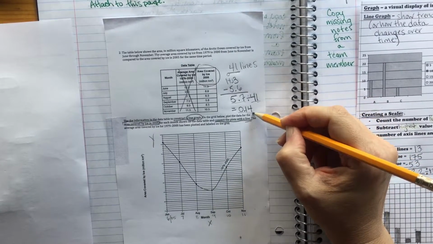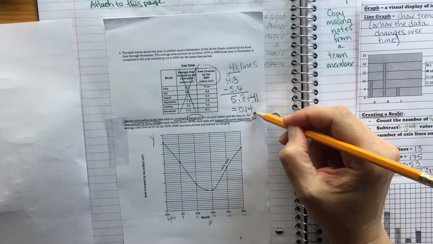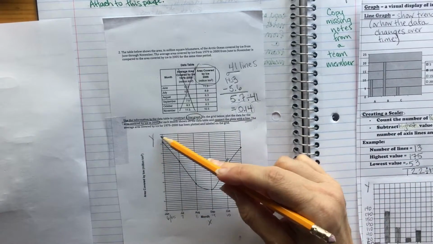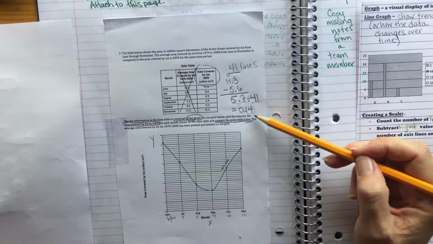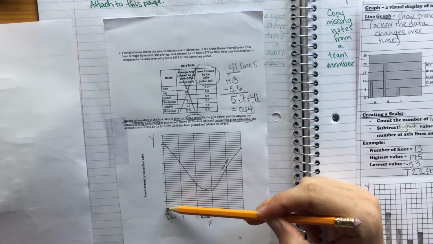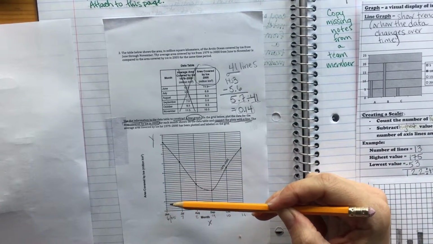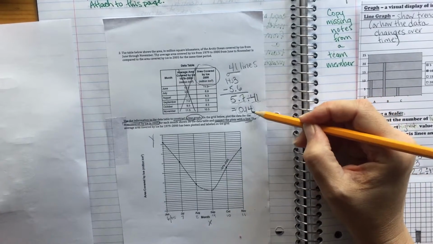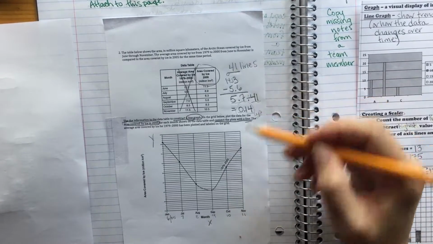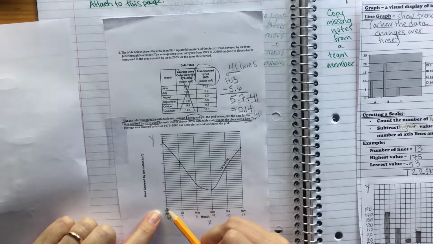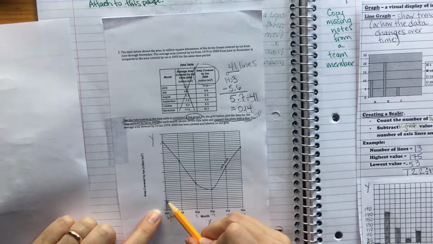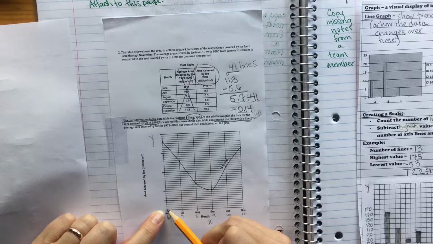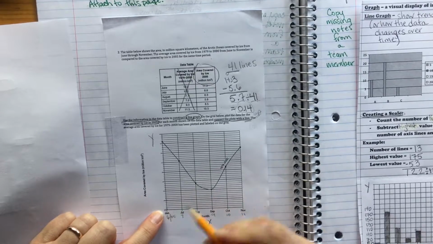So this is the number that's going to tell me how much I go up by. Now again, you want to think to yourself, does it make sense for me to go up by 0.14? Probably not. So this is where we round up, okay? Now I could round up to 0.15, but again, does it make sense to go up by 0.15 each time? Probably not.